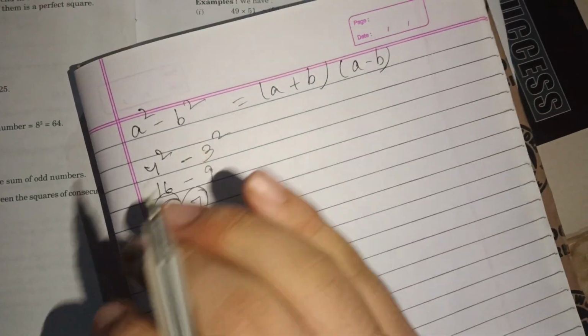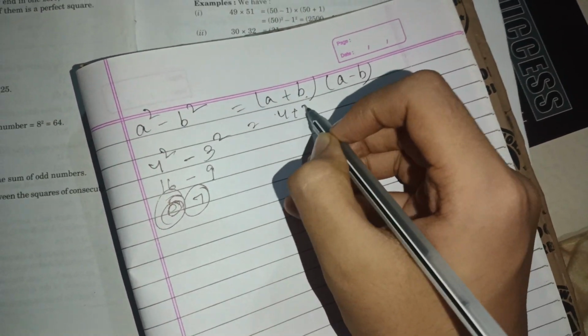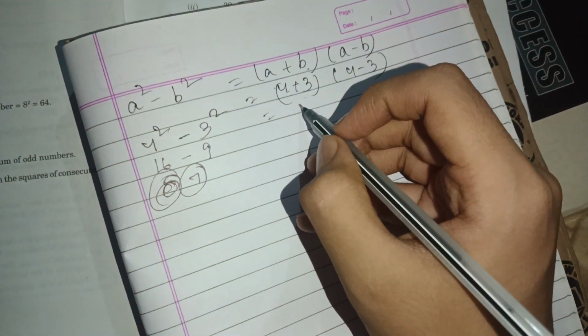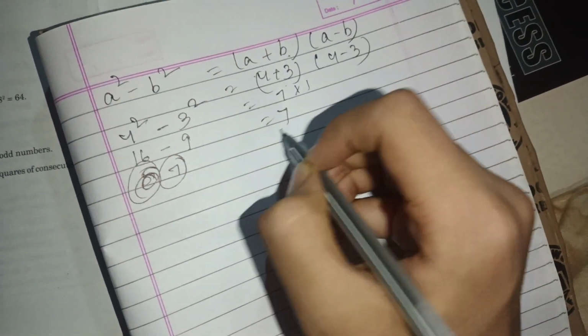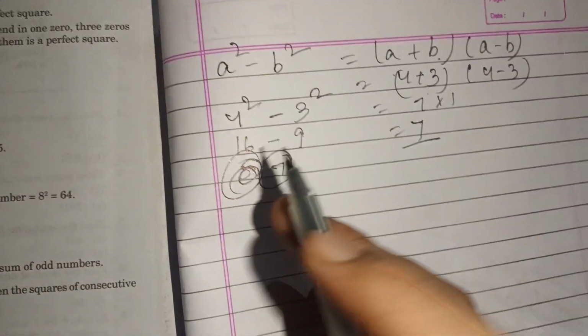We could do this, but there is no need. What we can do: a plus b, how much? 4 plus 3. a minus b, 4 minus 3. 4 plus 3 is how much? 7. Into 1. Answer is 7. Done. You will say, ma'am, it is much easier.